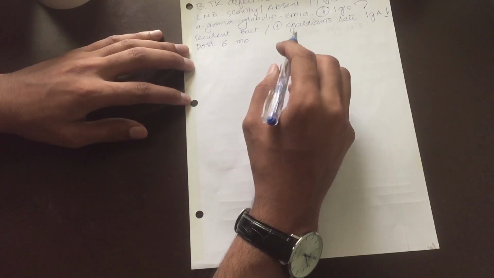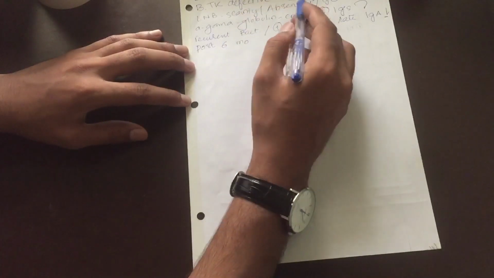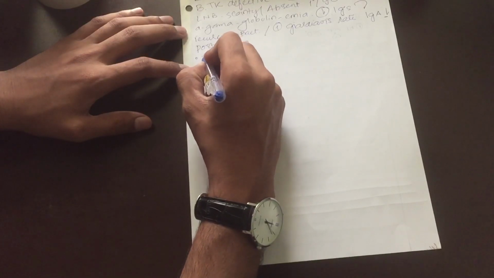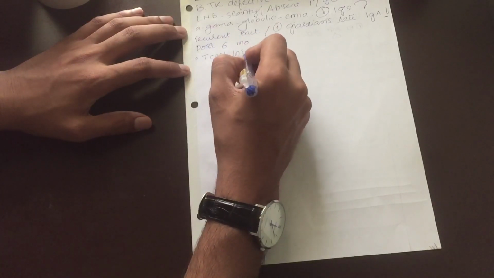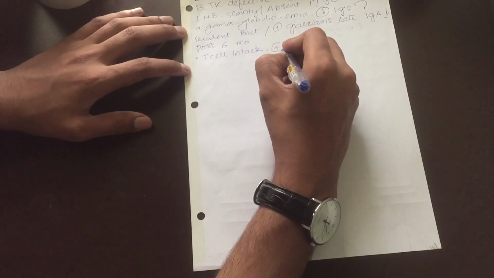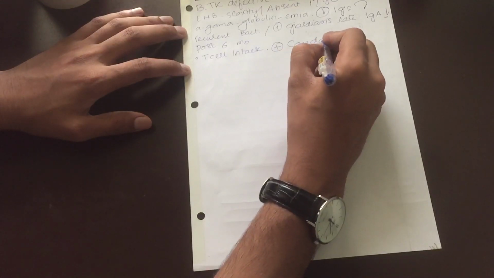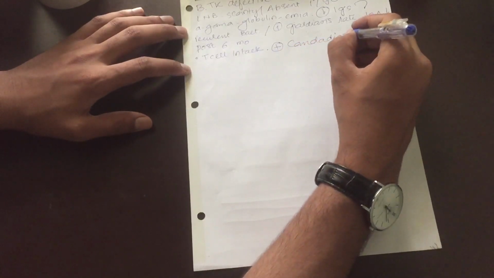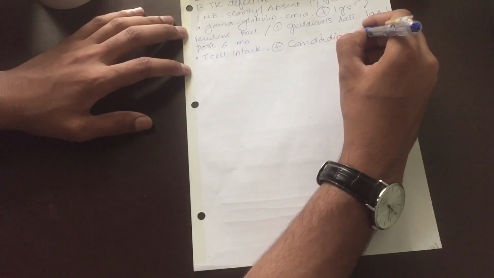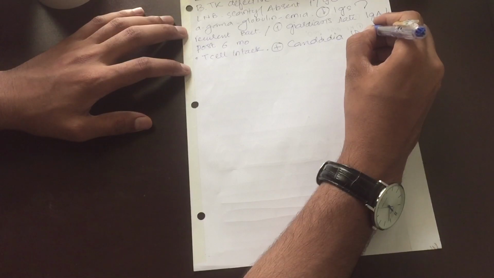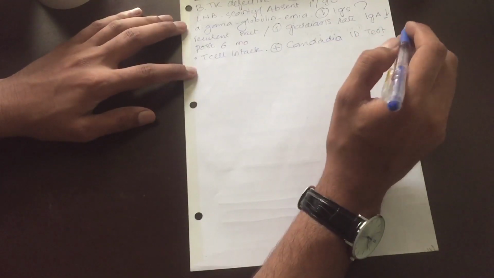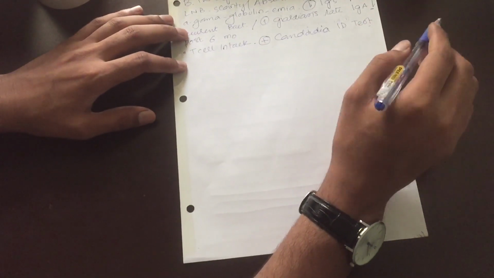Next, in this B cell disorder, we always have intact T cells. So when the T cells are intact, there is always a positive Candida intradermal injection. The Candida intradermal test is always positive, which shows that the T cells are intact or working properly.